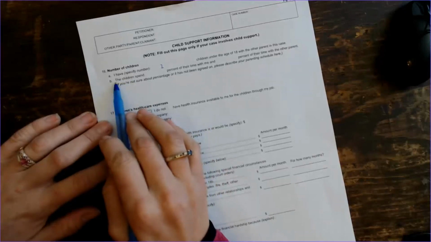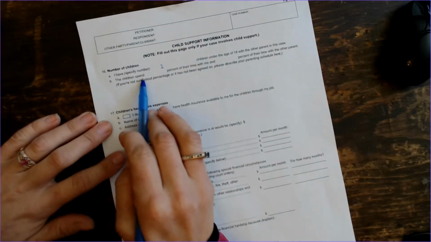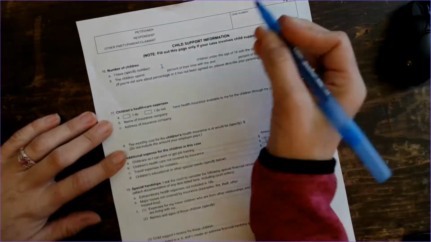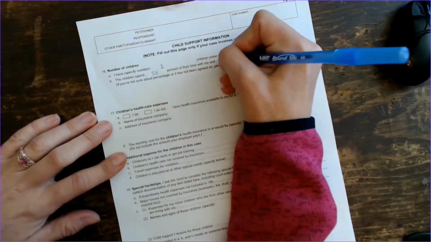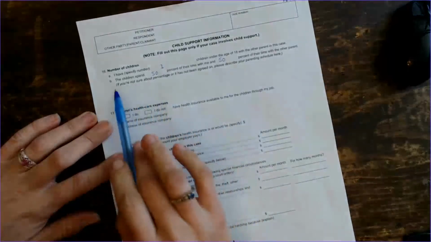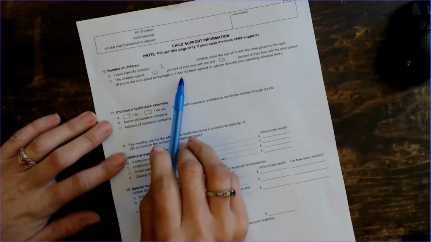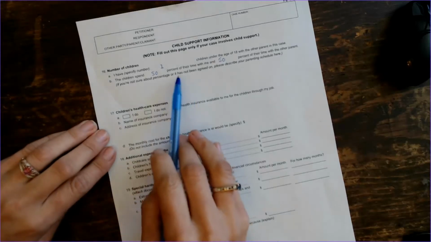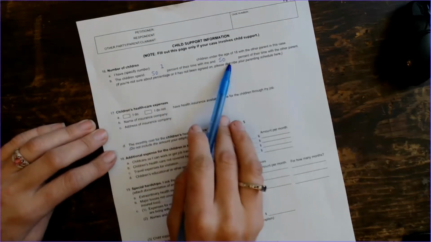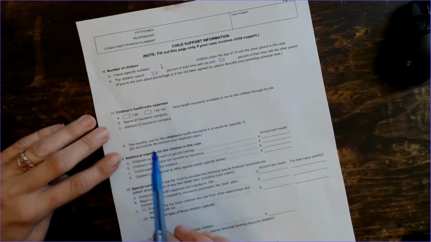And then the next section is the children spend what percentage of time with me and the other parent. Well, let's say that we share 50-50. If you're not sure about the percentage or it has not been agreed to, please describe your parenting schedule. So if you don't exactly know the parenting split, you can just describe the schedule.